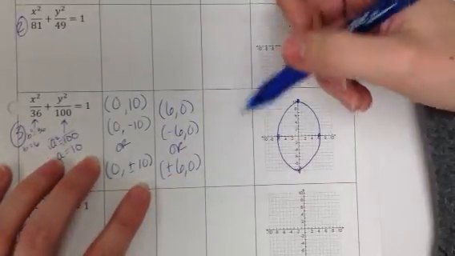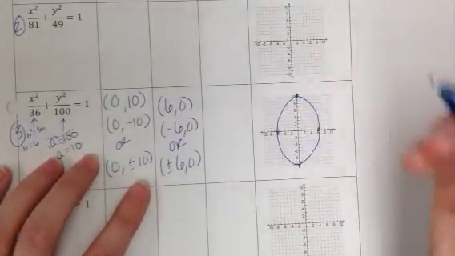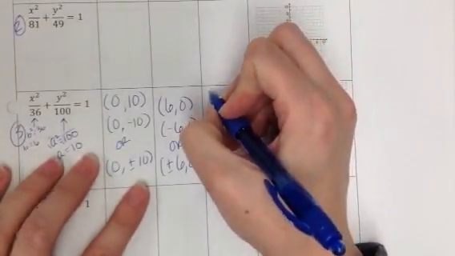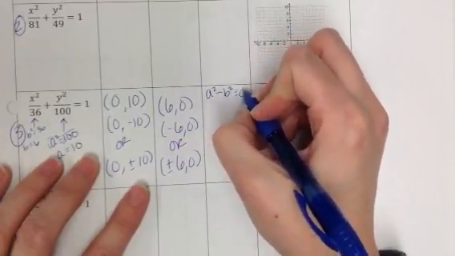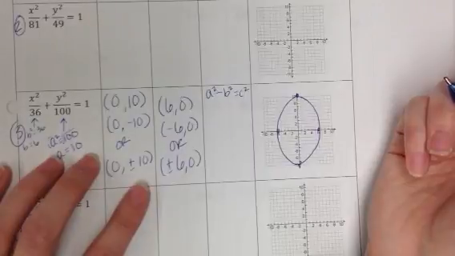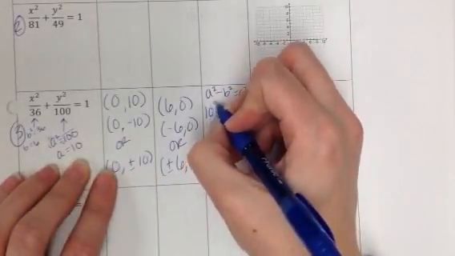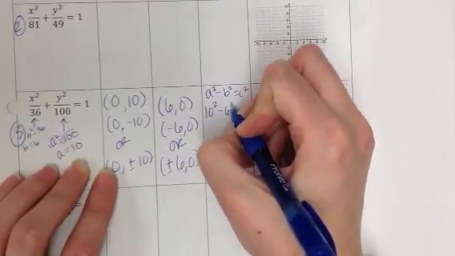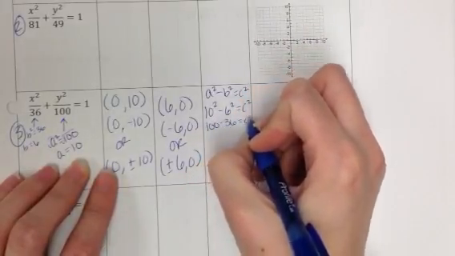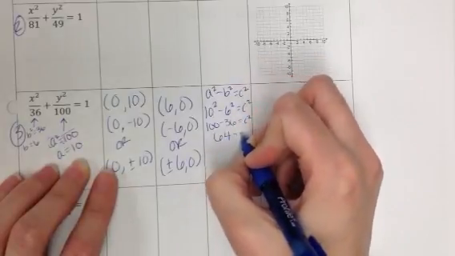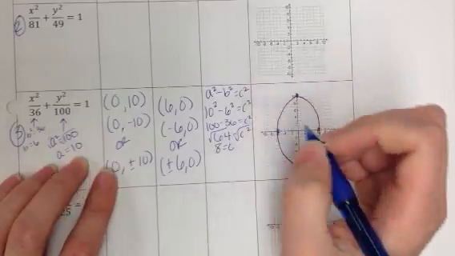Your foci are these points that are inside the vertices, and there's a formula you're going to use: a squared minus b squared equals c squared. So it's kind of like the Pythagorean theorem, but not quite. It just has a minus in between them. So I'm going to take my a, square it, minus my b squared, which is going to be 100 minus 36 equals 64 equals c squared. You're going to square root both sides, and 8 equals c.